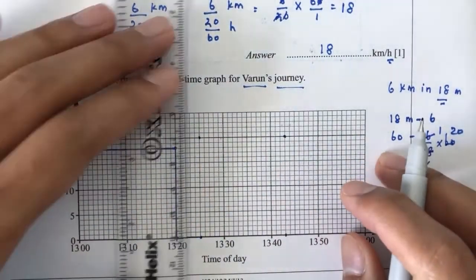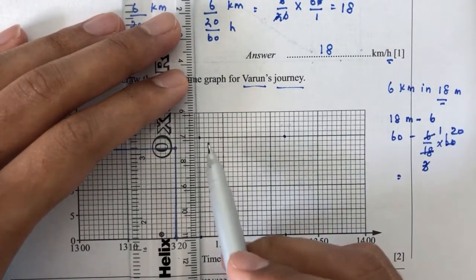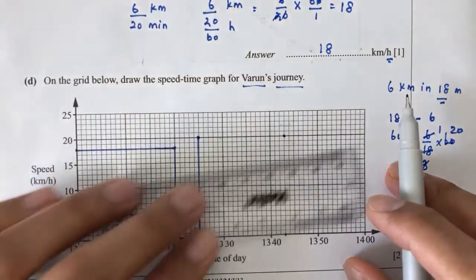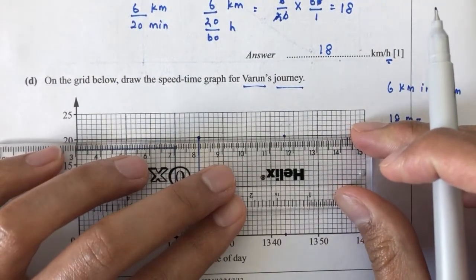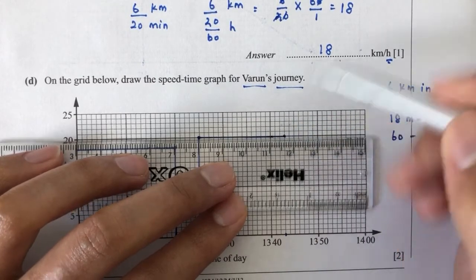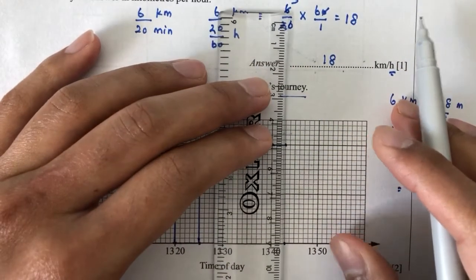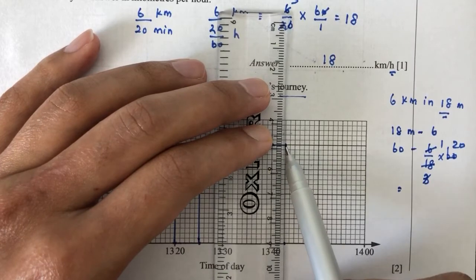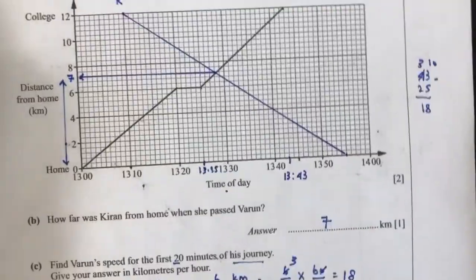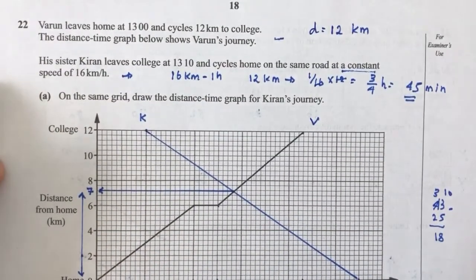So that's it for Varun's journey. So we just have to join the points together, and then we have the graph for Varun's journey. But the main point here is just to know that when you have a distance time graph, and if you want to find the speed on that graph, it is a gradient. That's the main point you need to know. And this is question number 22.